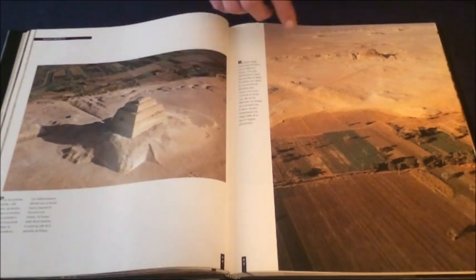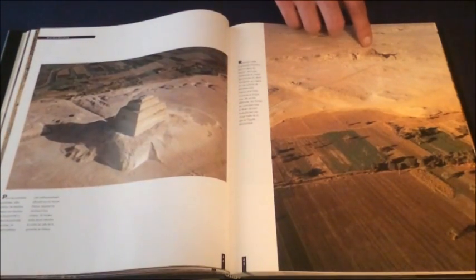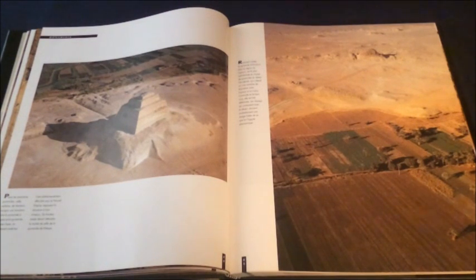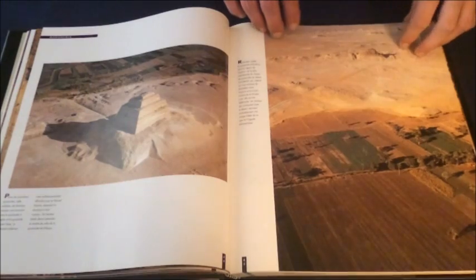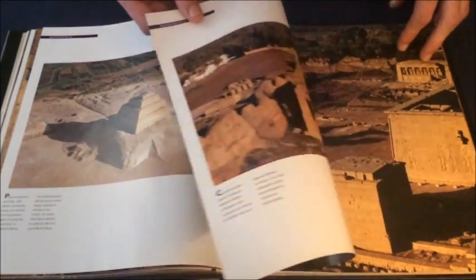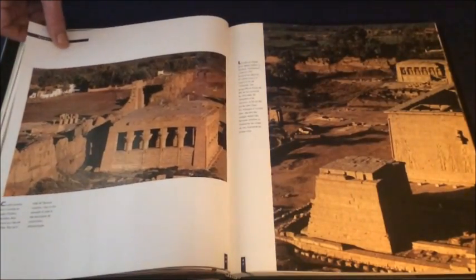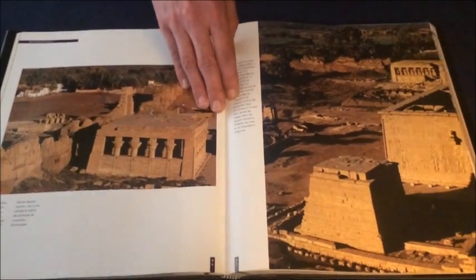Another small pyramid. Actually, there are hundreds of them in the country. Only a few of them are famous and impressive, but there are plenty.